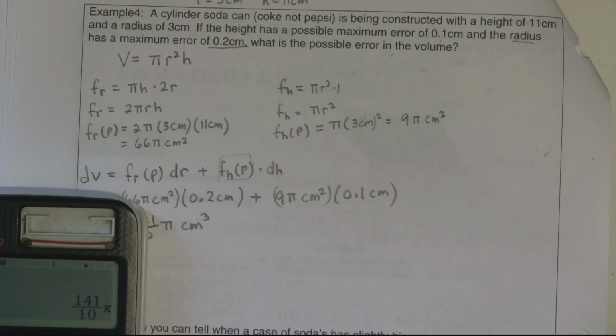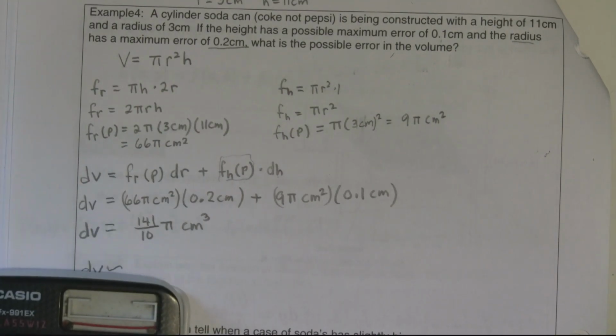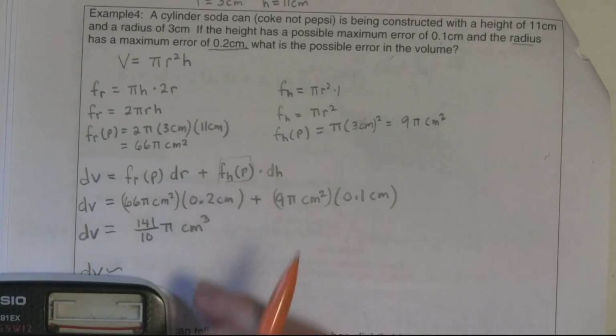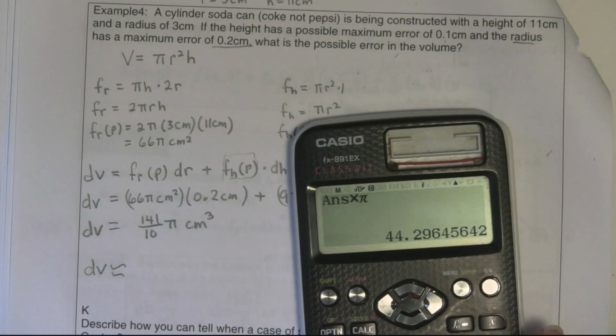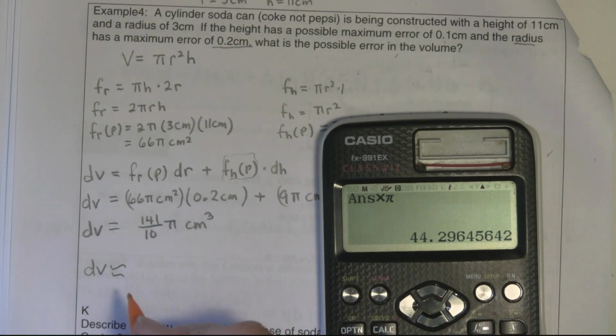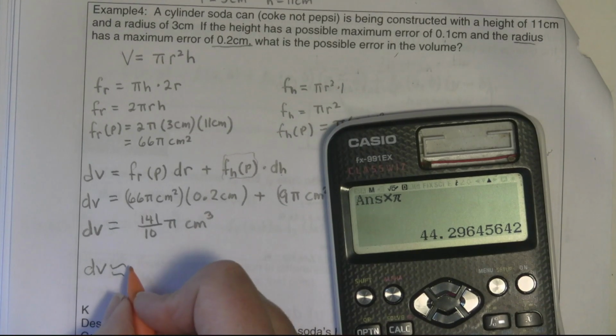My son admitted to me that he has used, as an engineer, pi to be 3 before. I couldn't believe it. I love him, but it's hard.